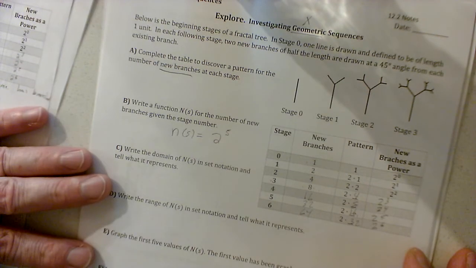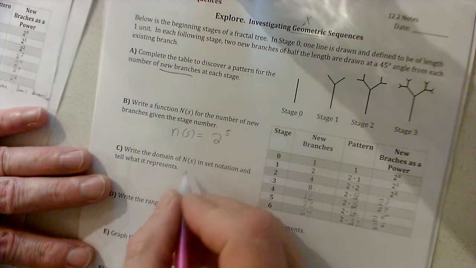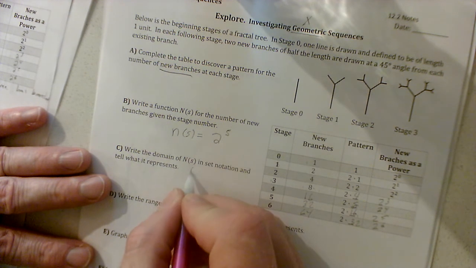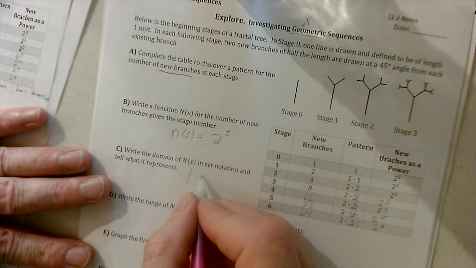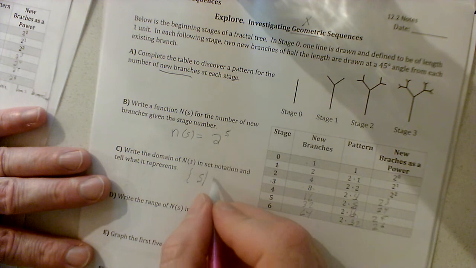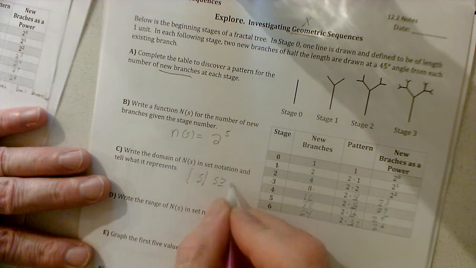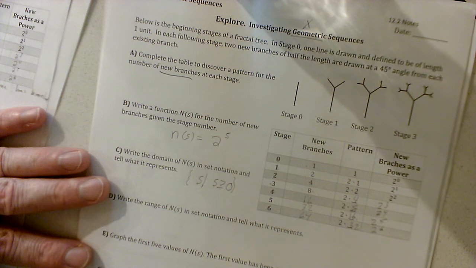My domain for s. Let's talk about the domain of s. My domain of s would be all integers greater than or equal to 0.